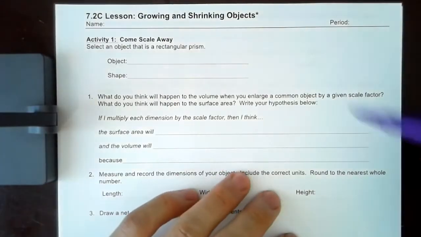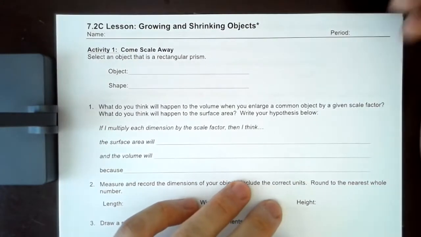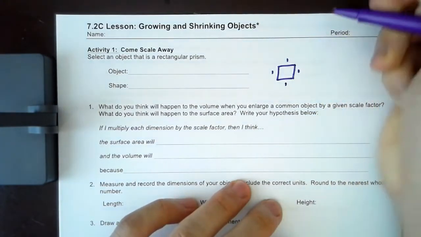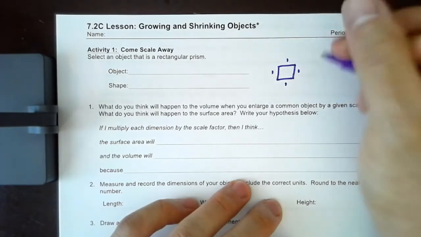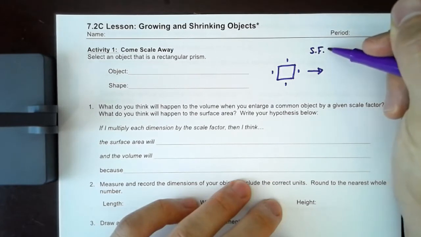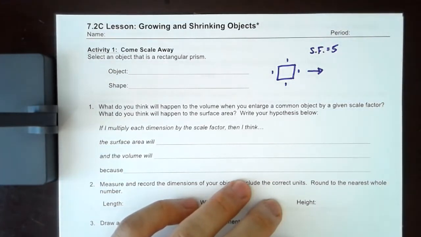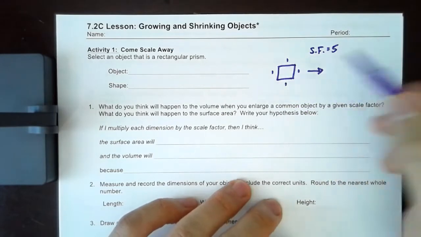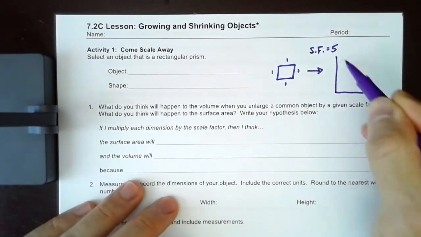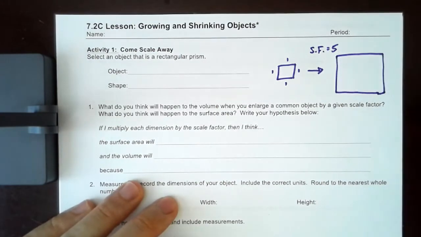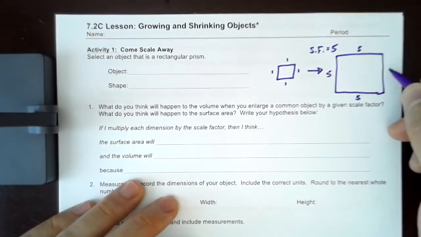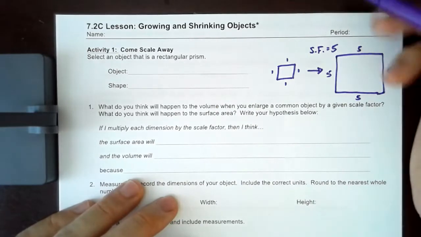I'm just going to start off with an example. Let's say we have a cube that's 1, 1, 1 all around, and let's say the scale factor is 5. What would the dimensions be for the square? Well, you could see that a scale factor of 5 significantly makes the area a lot bigger. It doesn't make the area 5 times bigger, right?